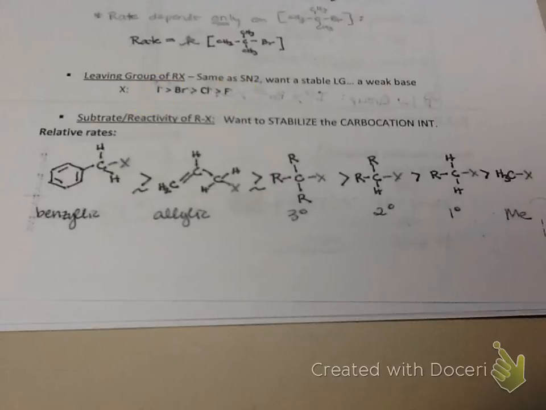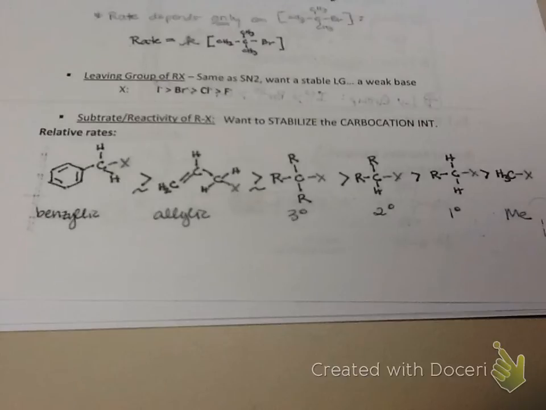The other thing that influences the rate of the SN1 reaction is the substrate, or the reactivity of the alkyl halide. So remember that in this reaction, we form a carbocation intermediate.